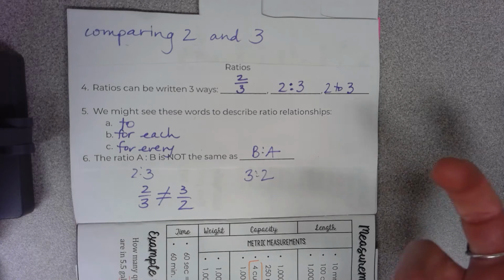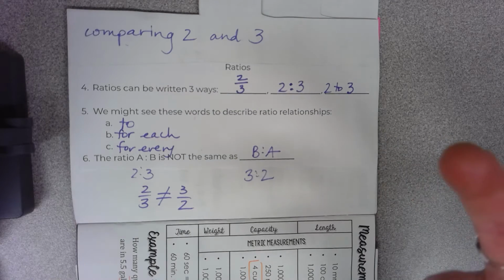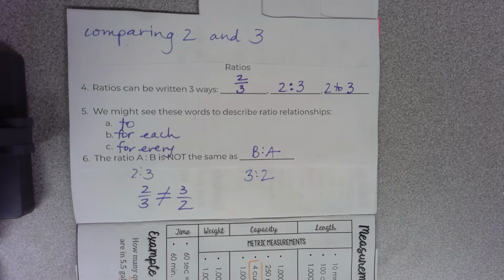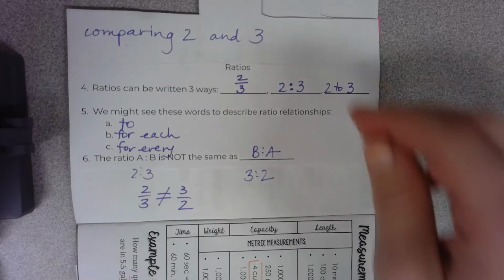Just because they're flip-flopped or looked at from a different angle does not mean they are the same. So if you want to pause this right now, if you need to finish up copying down the notes, you are more than welcome to. Otherwise, we are going to fill out one little tiny bit of information on the front side of this tab so that we have that ready to go. So go ahead and pause it now. Otherwise, I'm going to flip over to the front.